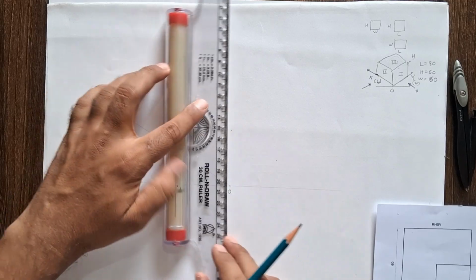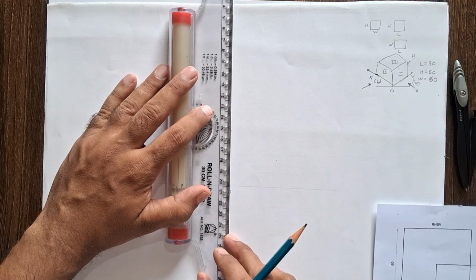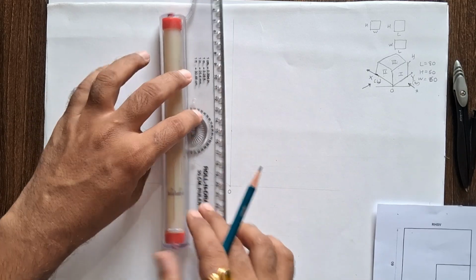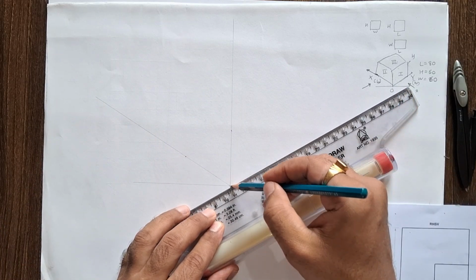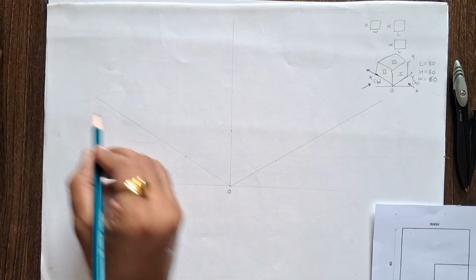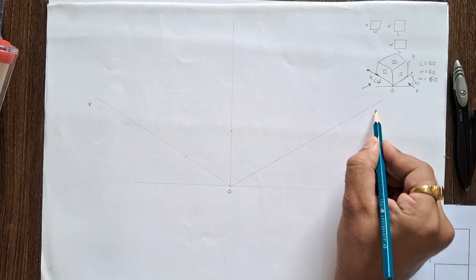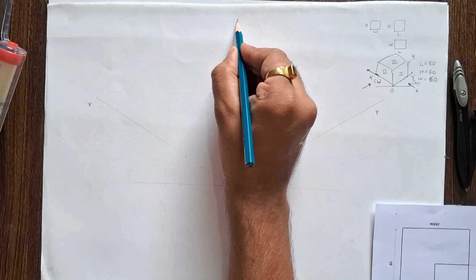By using thin line, join all these angle lines. This is length, this is x-axis for this problem, this is y-axis, this is z-axis.